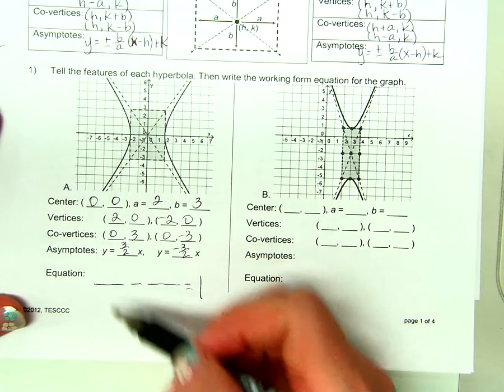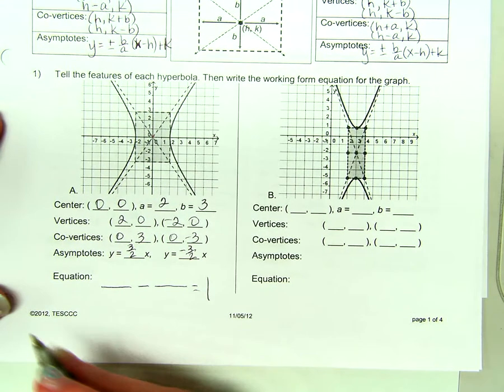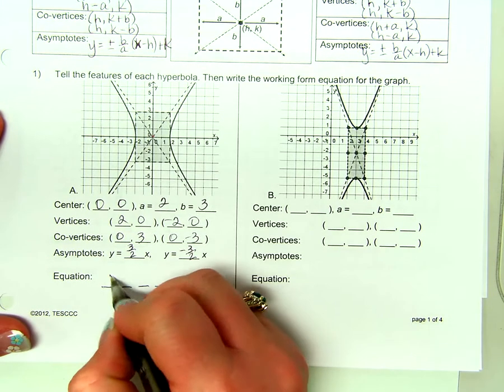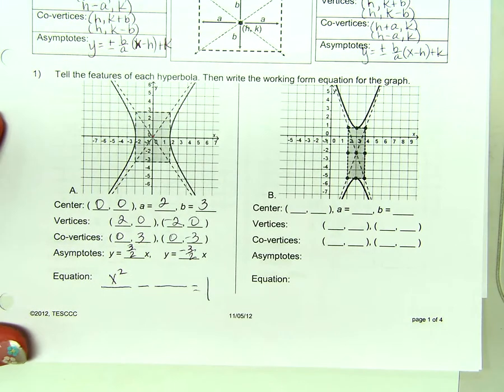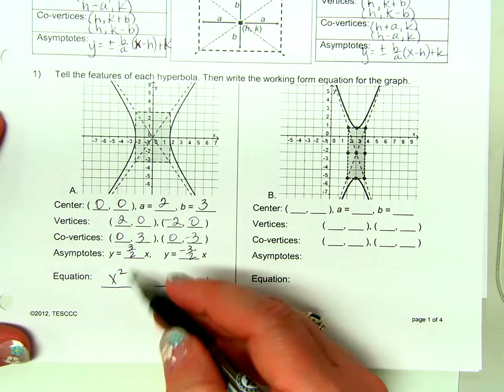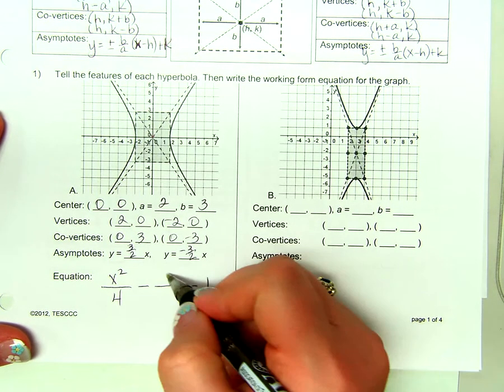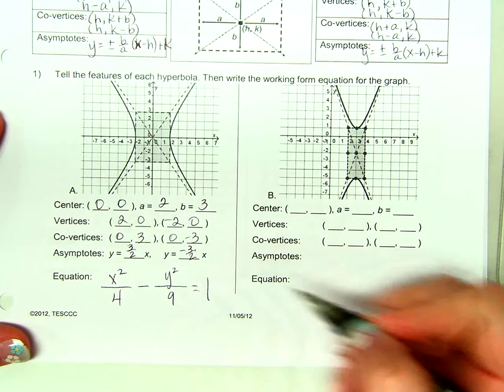What goes in the top of the first fraction? X minus the x coordinate of the center, squared. So just x squared because we're at 0, 0, right? Over what? A squared, which is 4. What about here? Done.